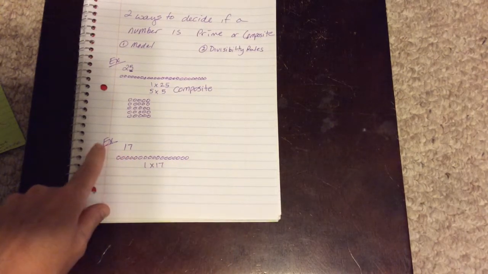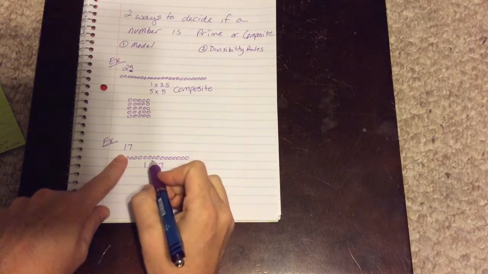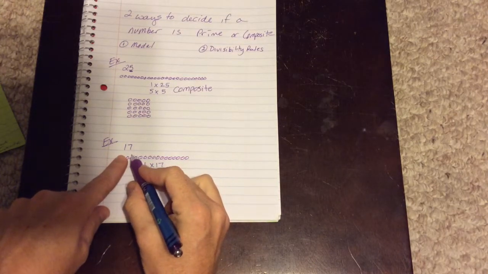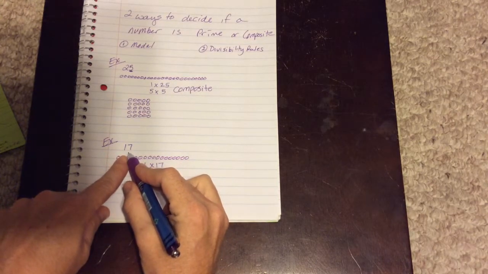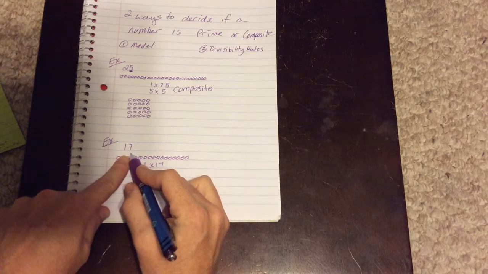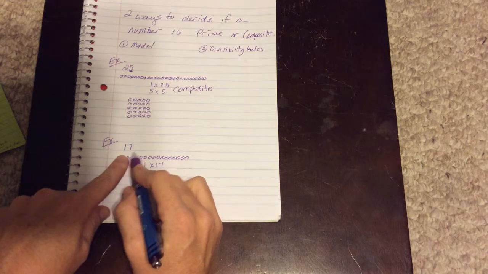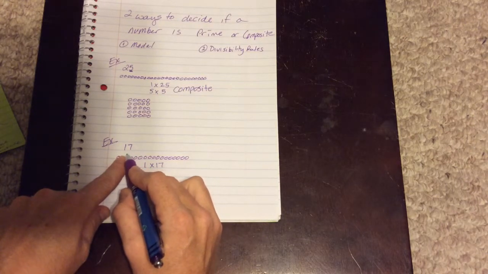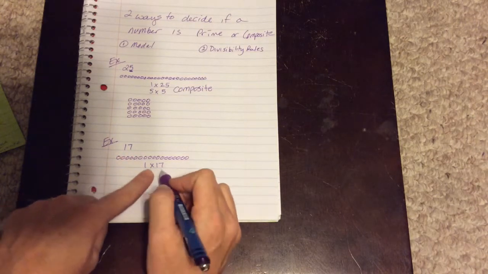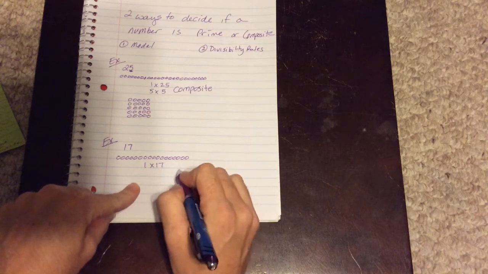Is it divisible by 4? Considering the divisibility rules, no. 4 times nothing makes 17. 5 doesn't end with a 5 or a 0. 6, it wasn't divisible by 2 or 3, so no 6. I don't know any of the other ones that go in there. This one looks like it is going to be prime.